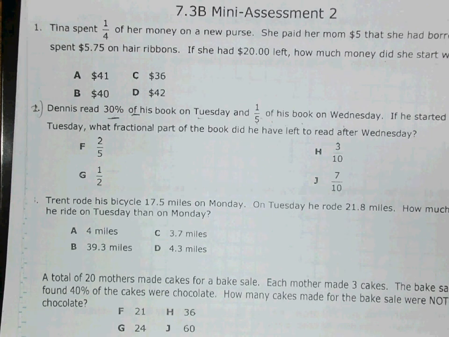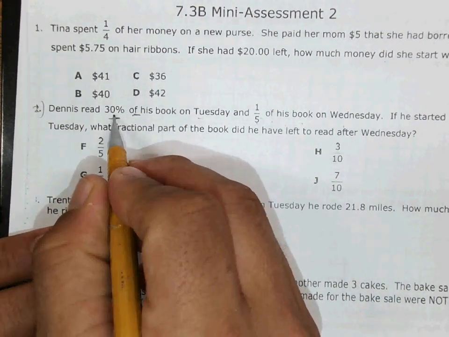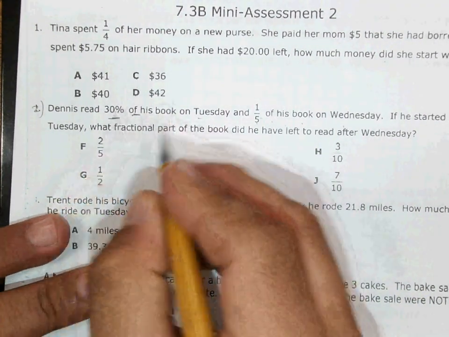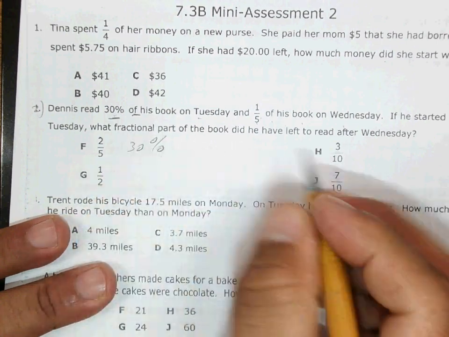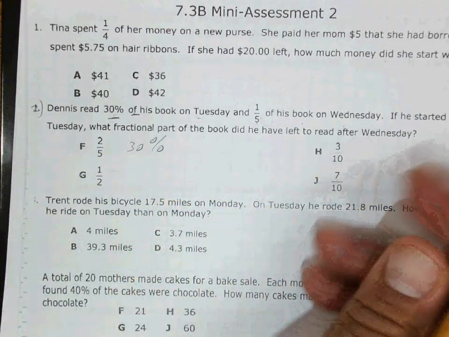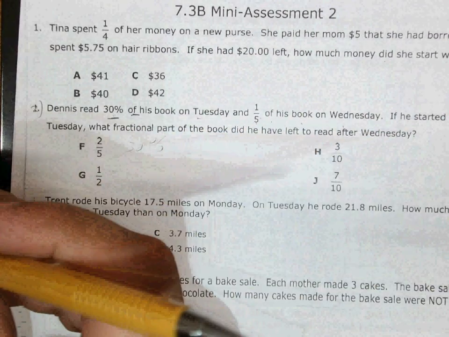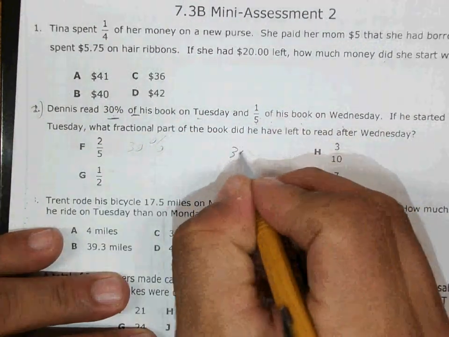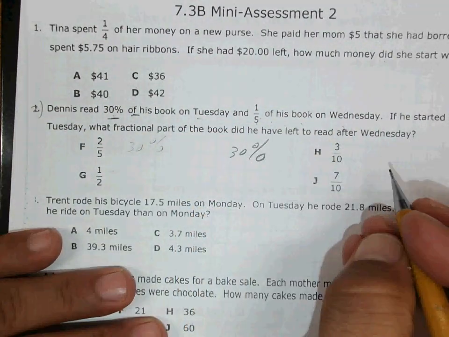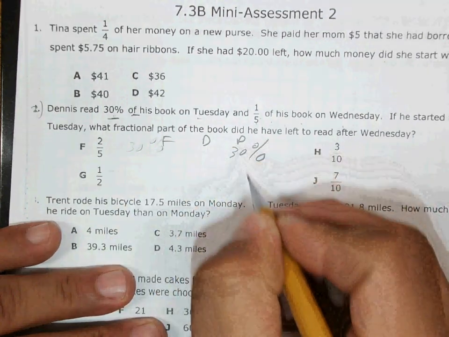And so if you know this is a percent, well, can you make it a decimal? Well, 30% in decimal, remember the FDP, fraction decimal percent.